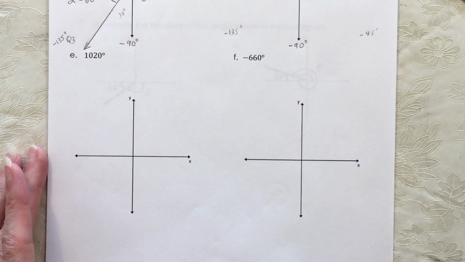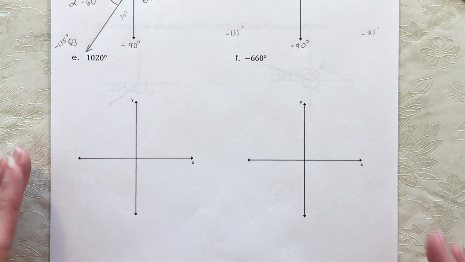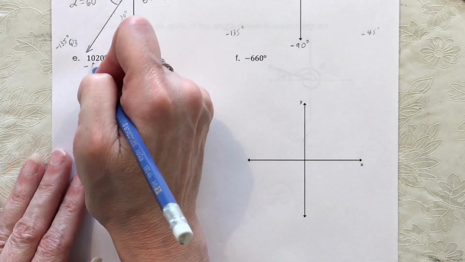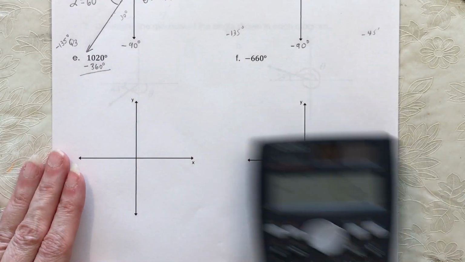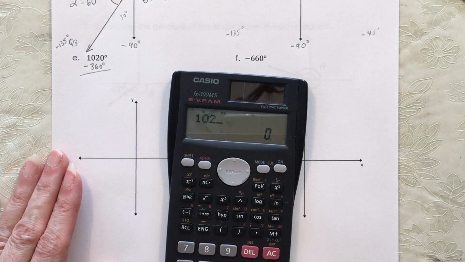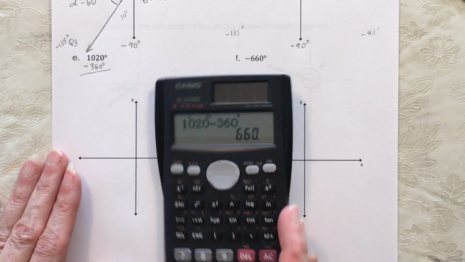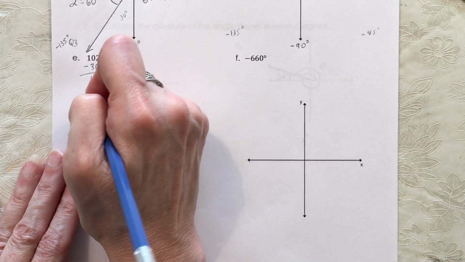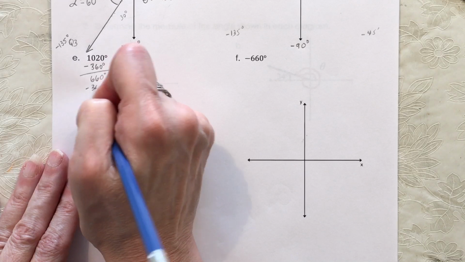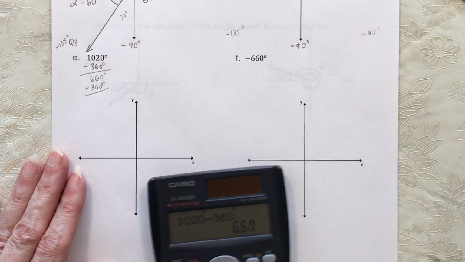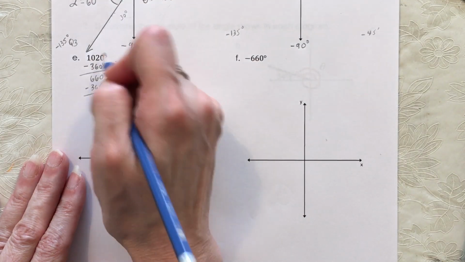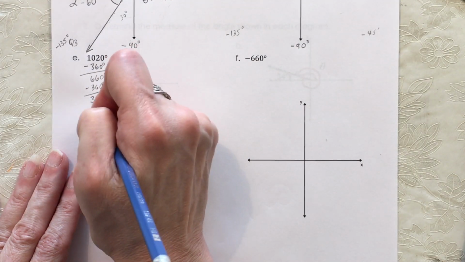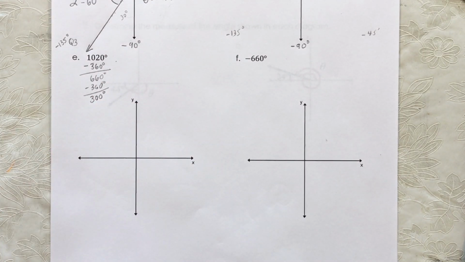So the next one, 1020 degrees. I'm going to subtract. We want to know again what quadrant we're going to end up in. So subtract 360. That's 660 degrees. That's still bigger than 360, so we're going to subtract 360 again. 300. So the terminal arm of 1020 degrees is going to be in the same location as 300 degrees.